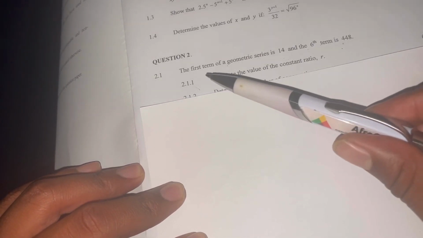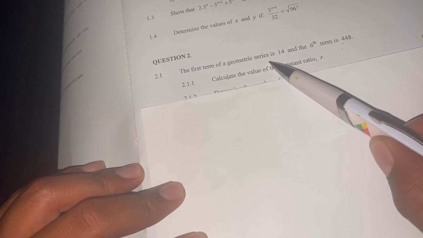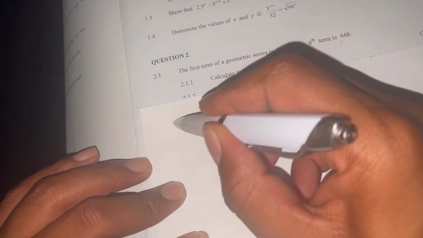So let's read the question. The question says the first term of a geometric series is 14 and the sixth term is 448. So we have the first term.